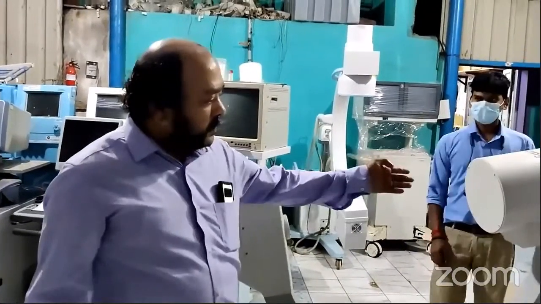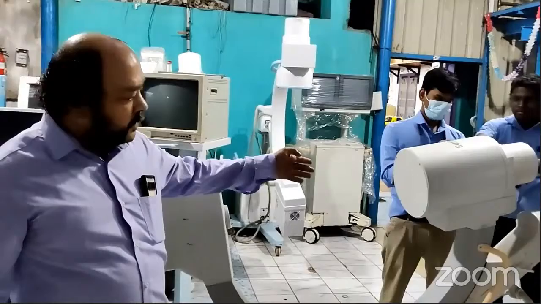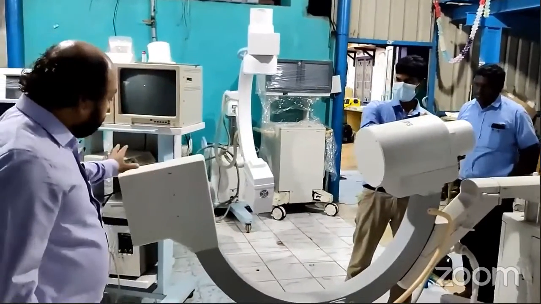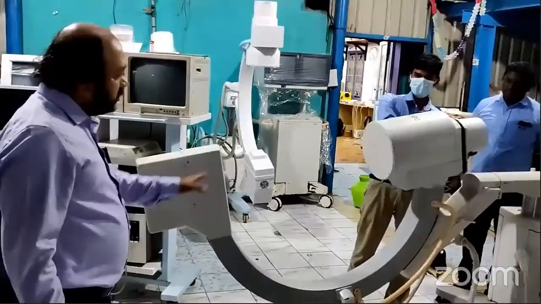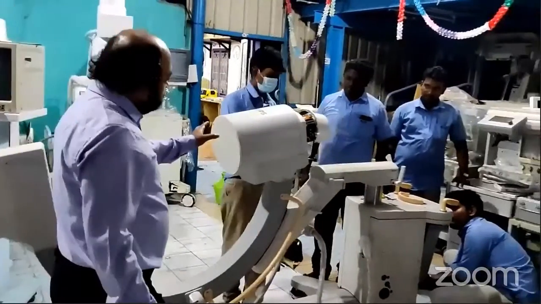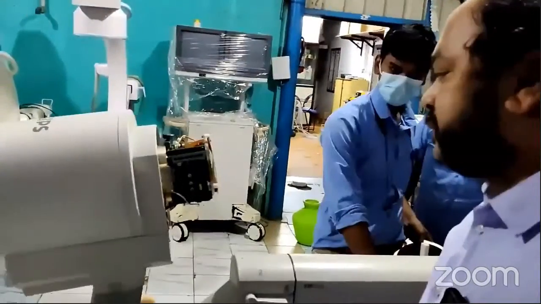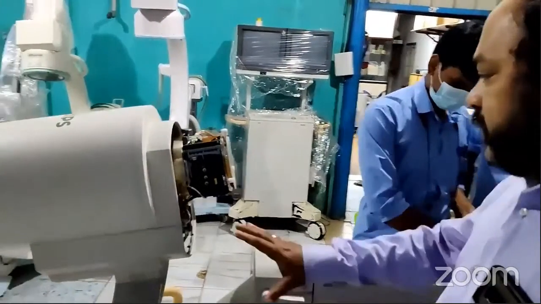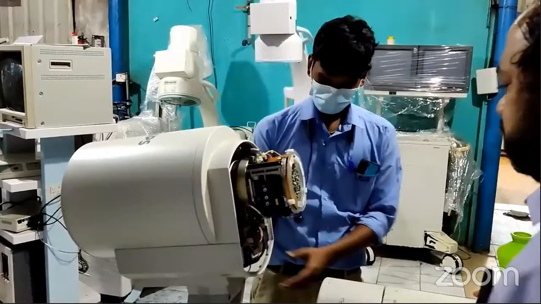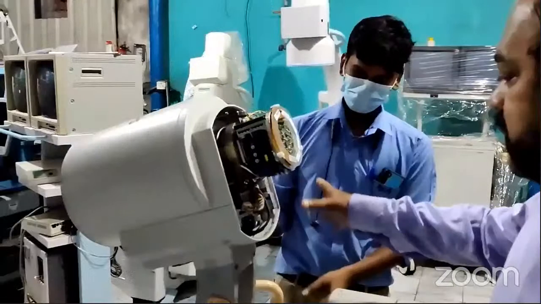Okay. So now we are opening one C-arm. First they are removing this IA part, the image intensifier. So you can see actually so many components inside the tube. This is a tube. Actually this is a tube.